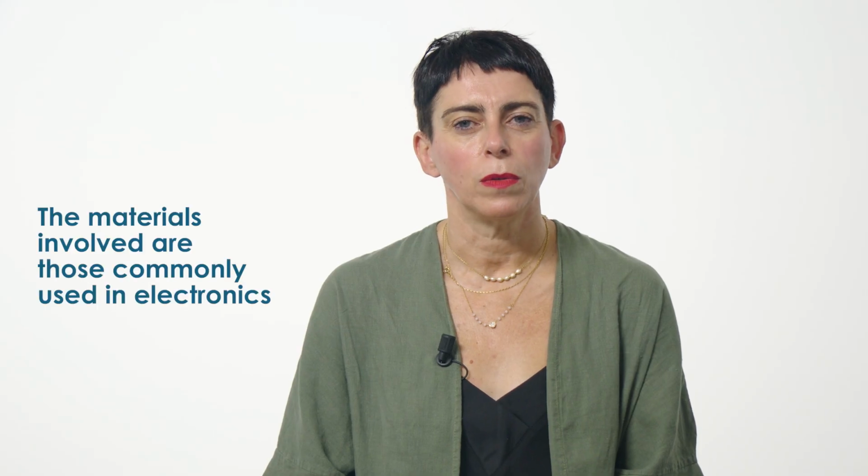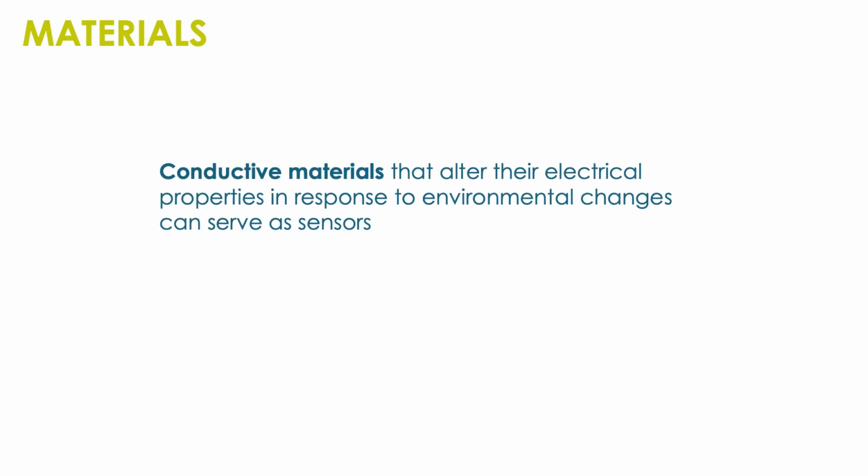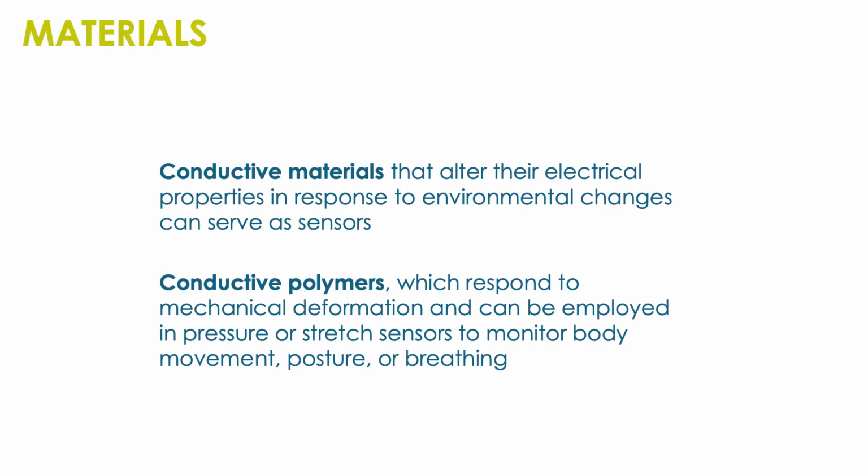Naturally, the materials involved are those commonly used in electronics. While miniaturization and flexible electronics are major enablers of wearable technology, they are complemented by a range of other innovations that make these systems practical and efficient. For example, conductive materials that alter their electrical properties in response to environmental changes can serve as sensors. A well-known case is conductive polymers, which respond to mechanical deformation and can be employed in pressure or stretch sensors to monitor body movement, posture, and breathing.